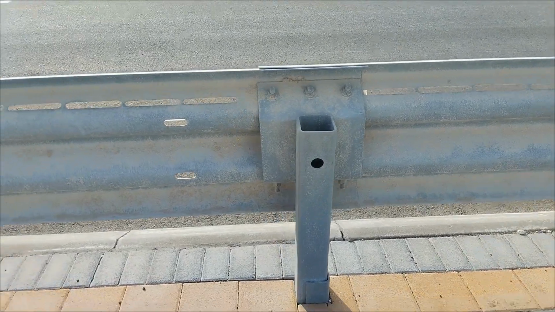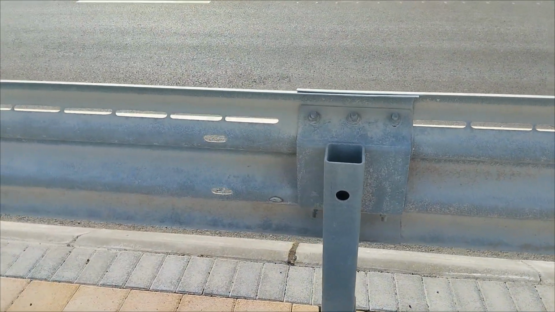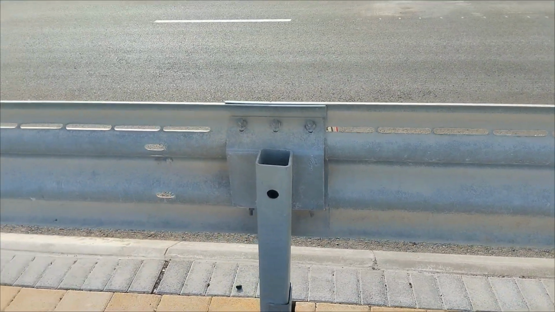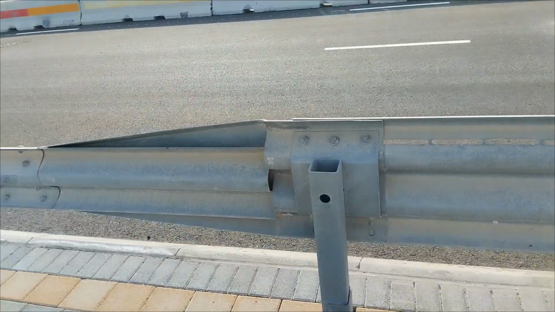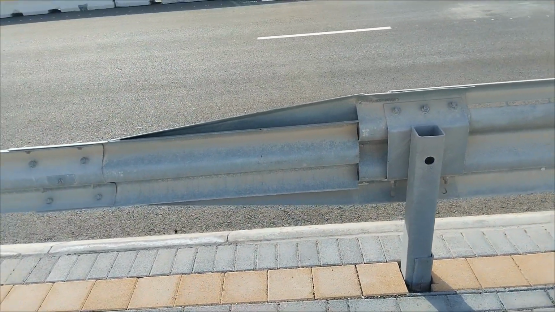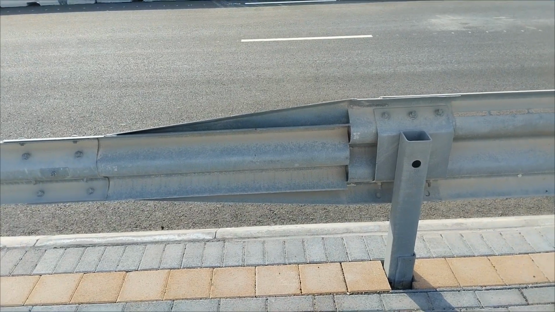This is the external side of the guardrail crash cushion point area. This is the transition part where the crash cushion ends. As you can see from the top view, it is square shape.